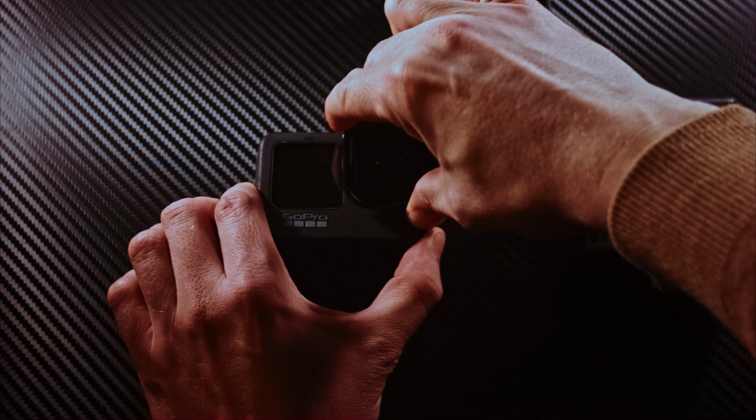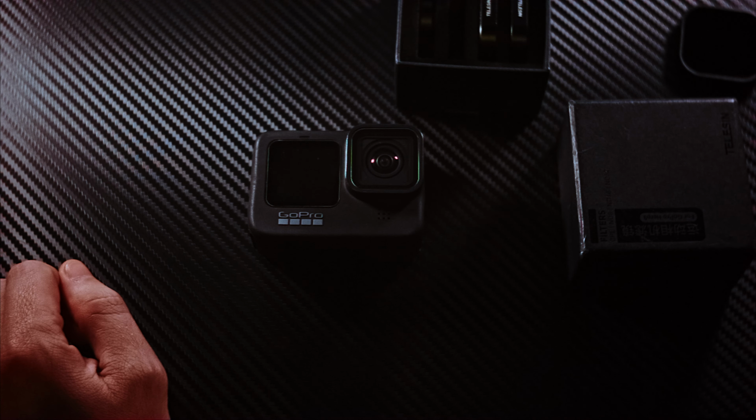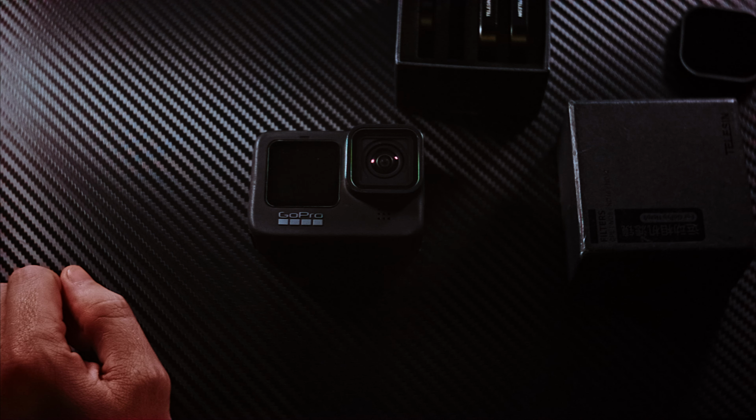There are also magnetic ND filters available. These are generally made for the Hero 8 camera. These claim to provide a more secure mounting than friction fit ND filters at a slightly higher cost.